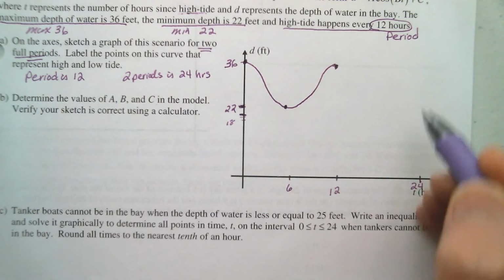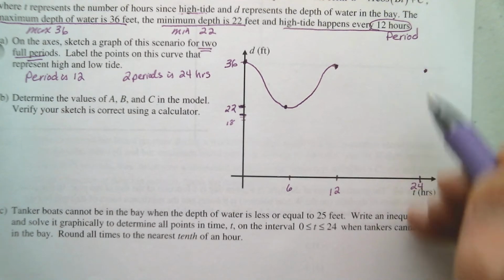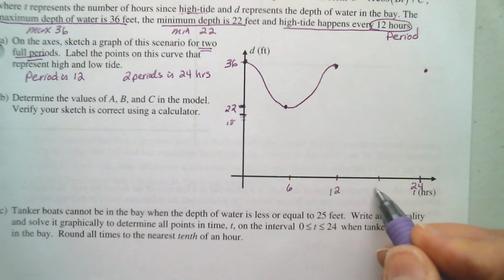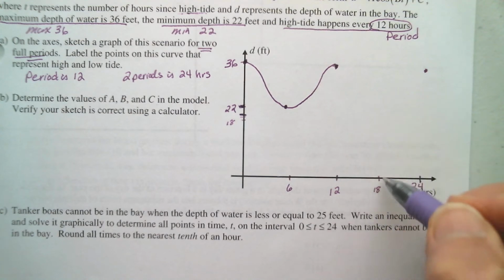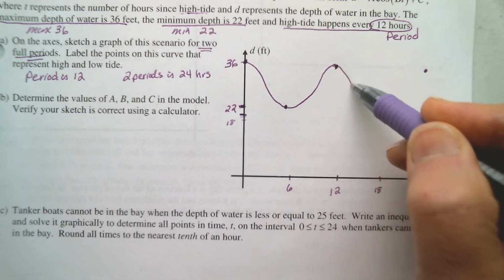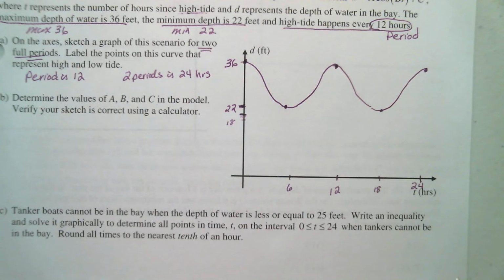From 12 to 24 hours, we'll get our second cycle in. Okay, so there's our sketch of 2 full periods.